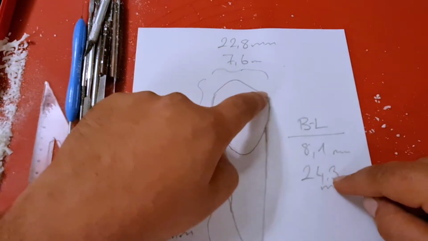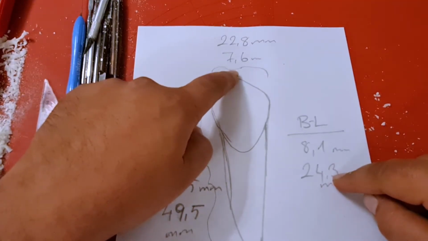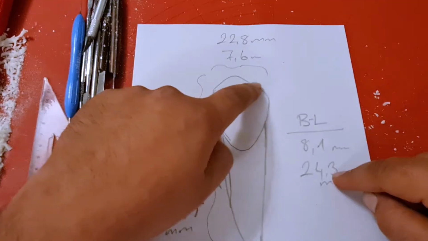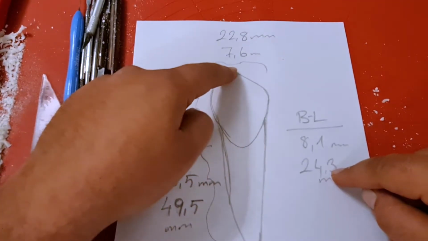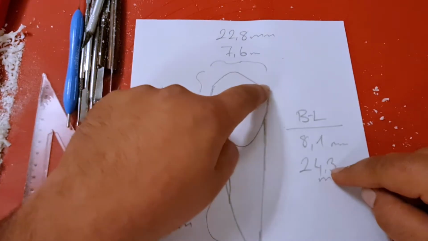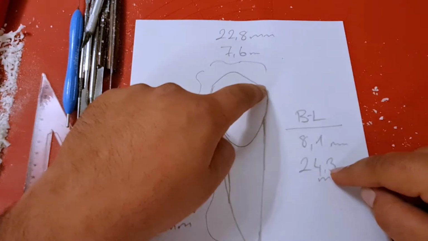This is a sharp and pointy tooth, as you know, and it has a big cusp from the buccal view, and there is a cusp tip, and these are the slopes of the cusp.